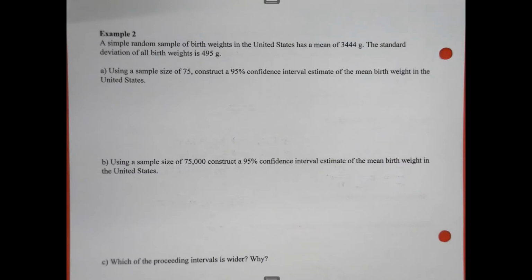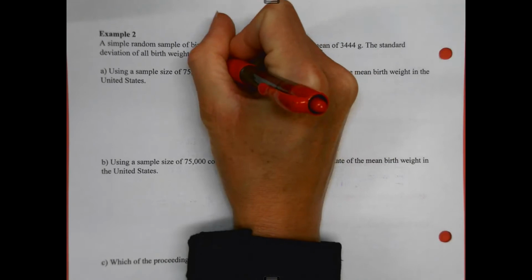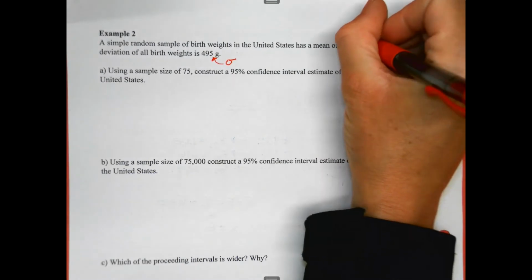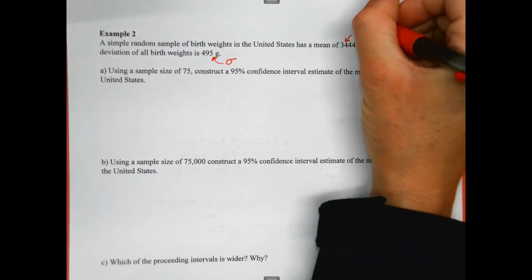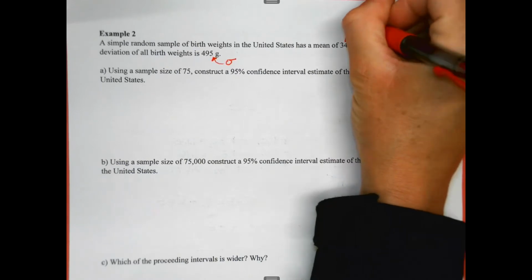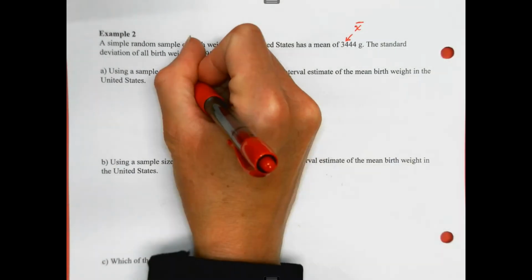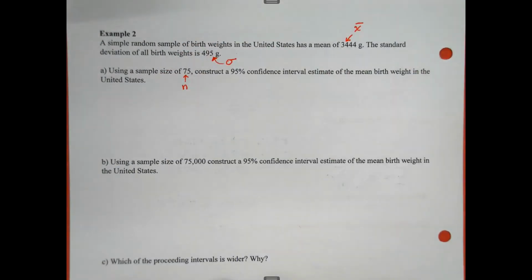Since we are creating a confidence interval, we are going to need to find our margin of error. In this problem, we were given the standard deviation of all birth weights. So since we were given the standard deviation of all birth weights, that is our sigma. So our sigma is known, which is our population standard deviation. And our X bar is 3,444 grams. And we want to use a sample size of 75. So our N happens to be 75.